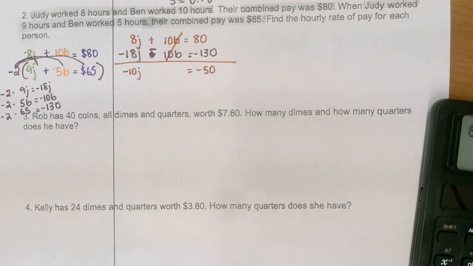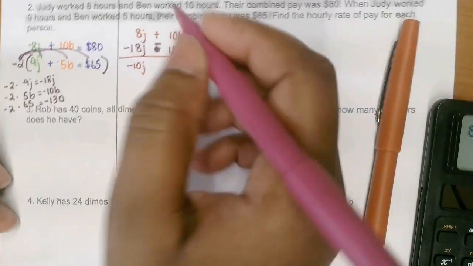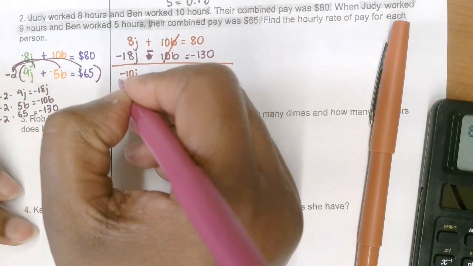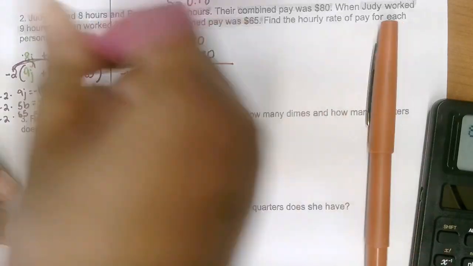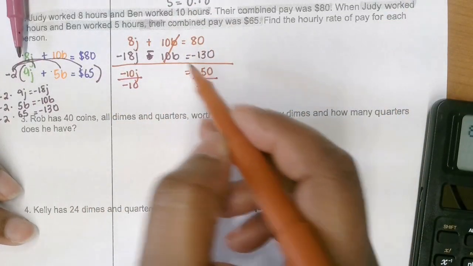Again, what I've always been reiterating. Never want to leave a variable in a negative state or with a number greater than 1. So this is a negative 10. So we're going to divide by negative 10 on both sides. Always what you do on one side, you have to do it on the other side fully.